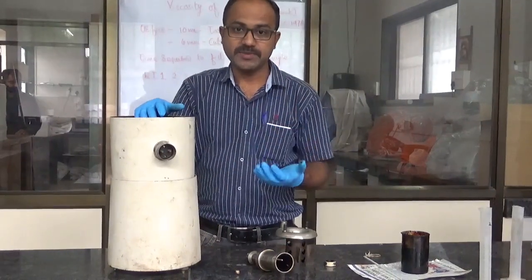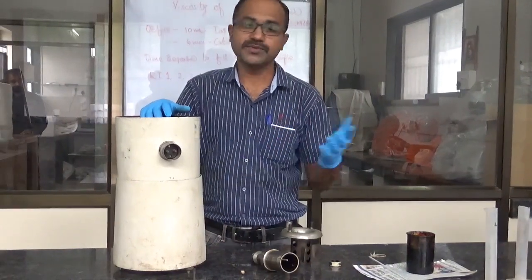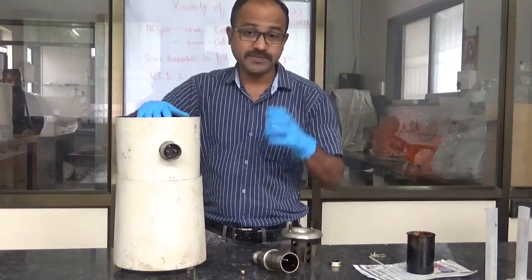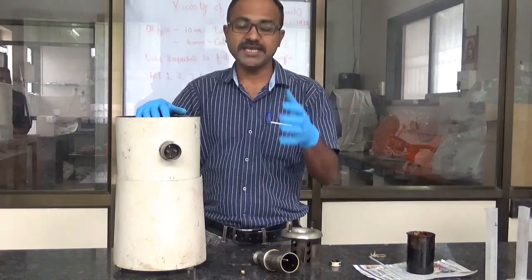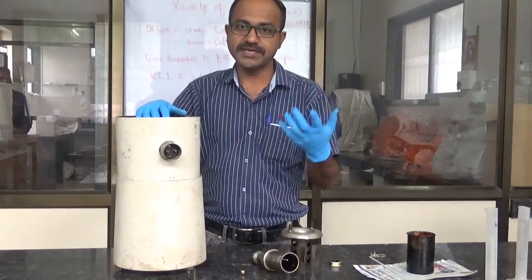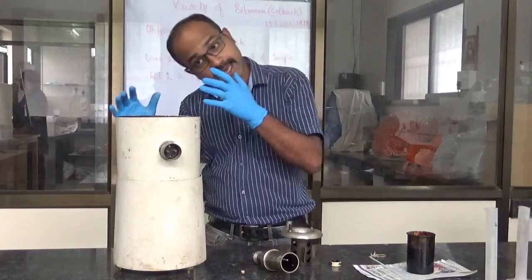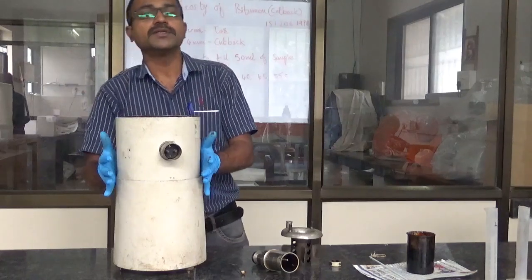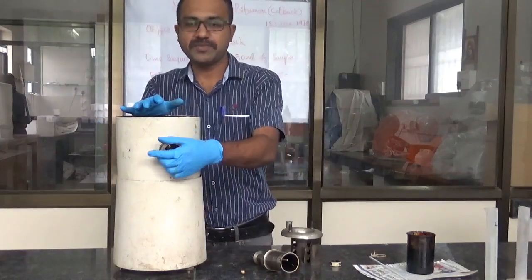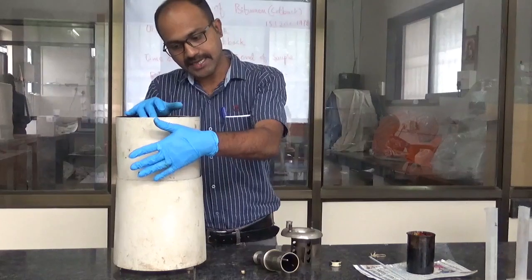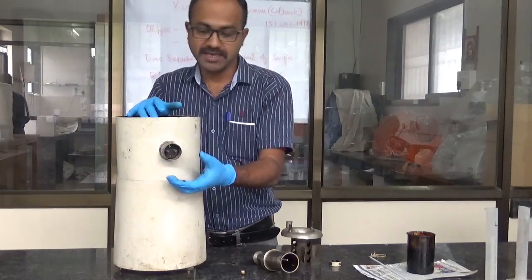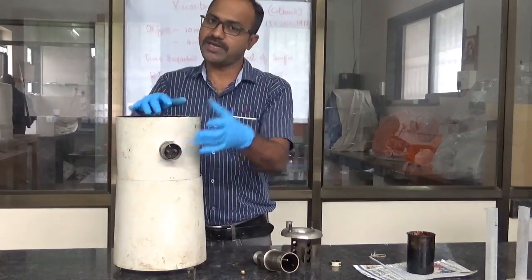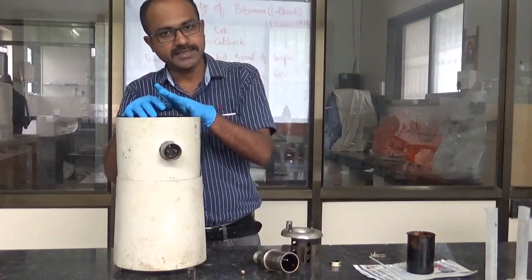depending upon the type of tar, whether it is RT1, RT2, RT3 or RT4, whatever it may be, we need to heat that sample, and at that particular temperature, we need to perform the viscosity test. For that purpose, it has a heating attachment. For heating the sample, it has a heating attachment, so I can heat and test the sample.